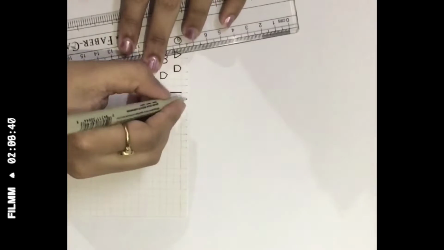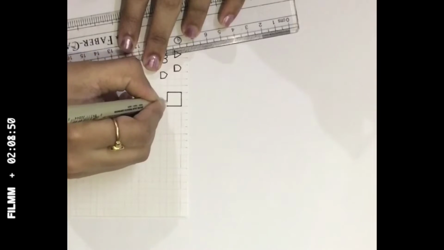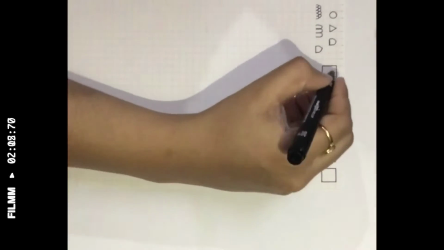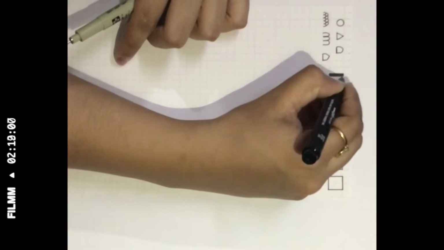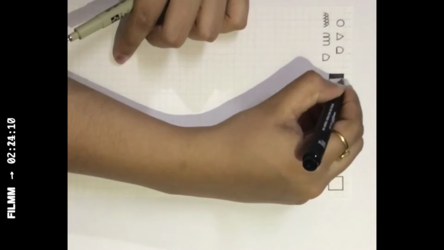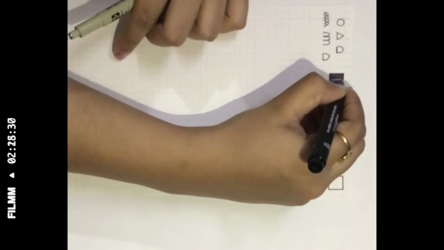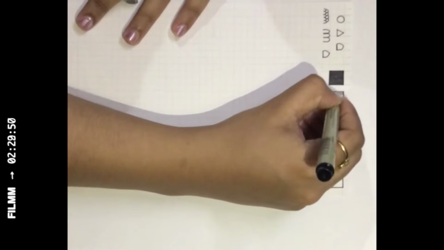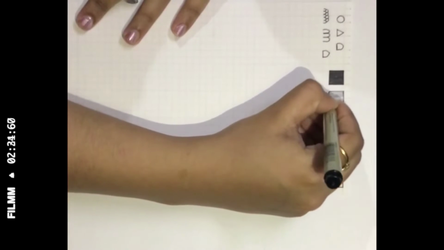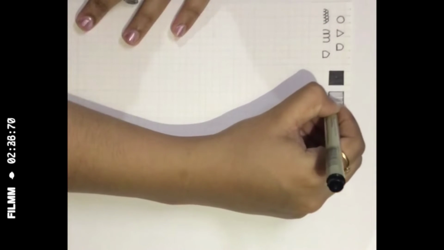Next, I'm going to show the variations in fill patterns. So I'm using a 10 by 10 square. This is the solid fill that we can do. Or you can use patterns like vertical lines, horizontal lines, and diagonal lines.